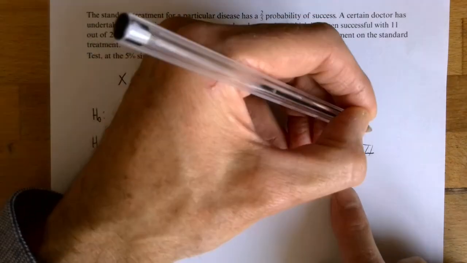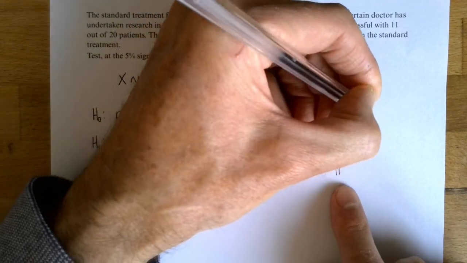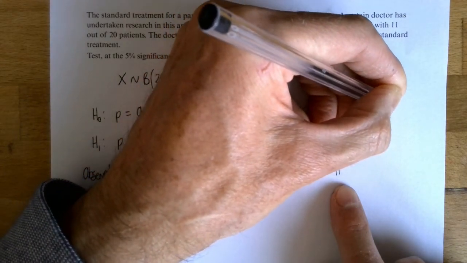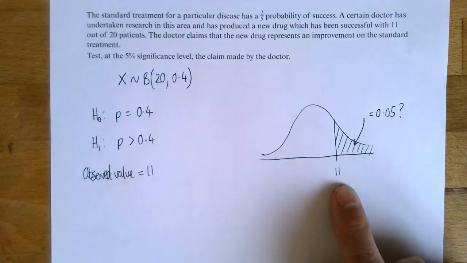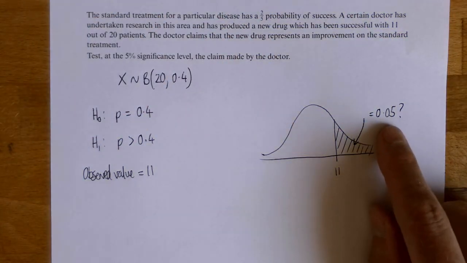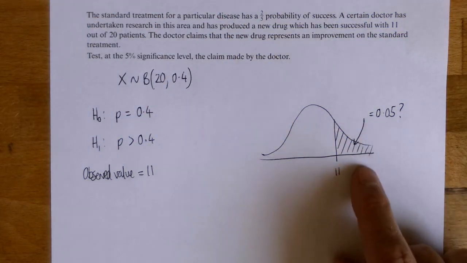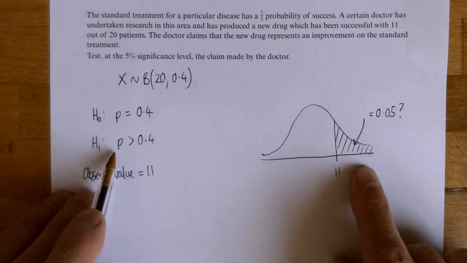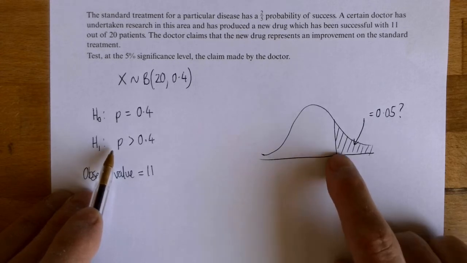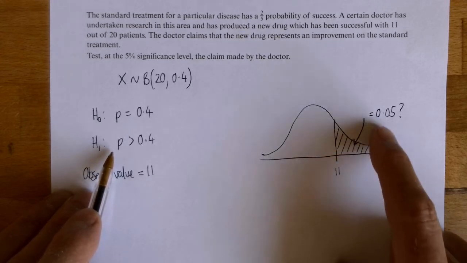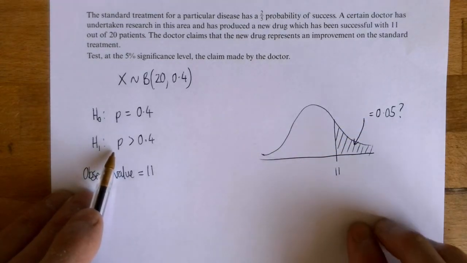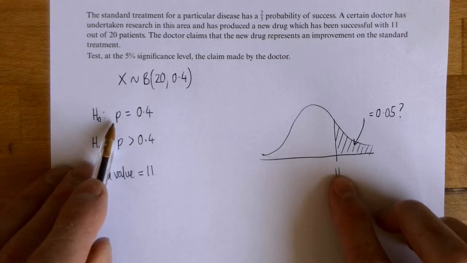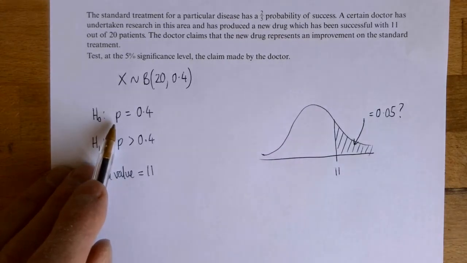So we're being asked to test, is this greater than or less than 0.05? Remember, if it's less than 0.05, then it's just too unlikely, and we're going to reject the null hypothesis and accept the alternative hypothesis. If this probability is greater than 0.05, then we're going to say, yeah, okay, it's unlikely, but it's not unlikely enough, and we will stick with our null hypothesis.